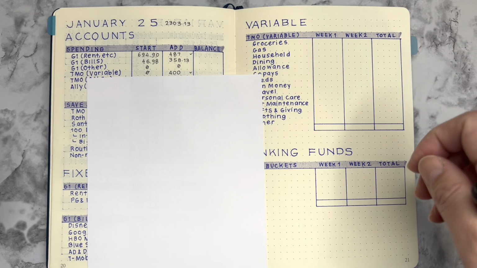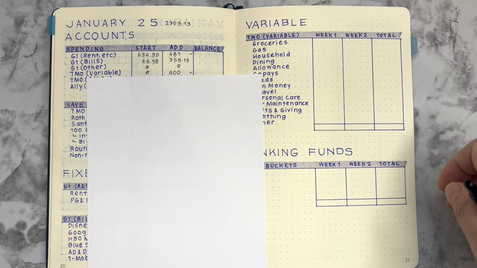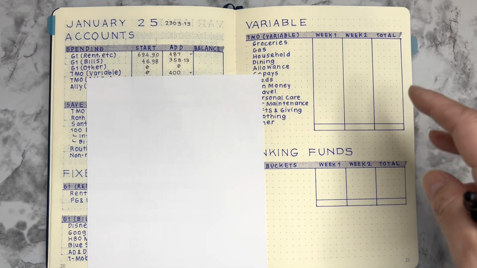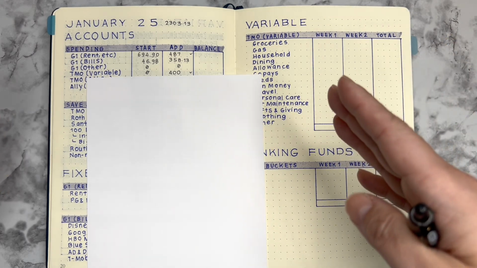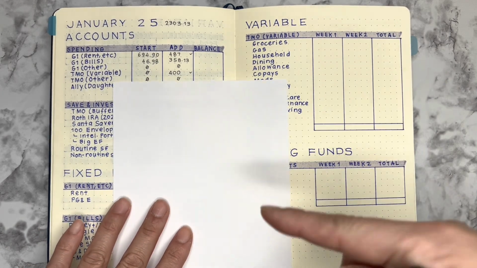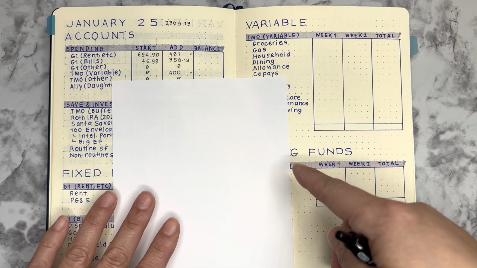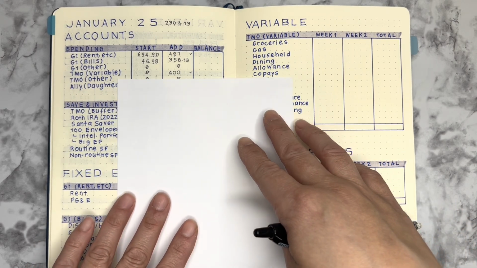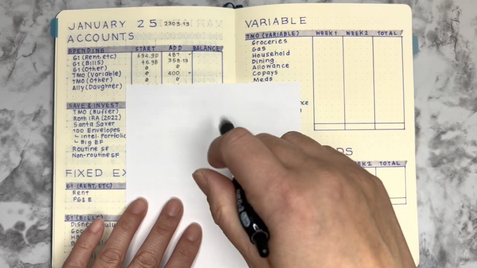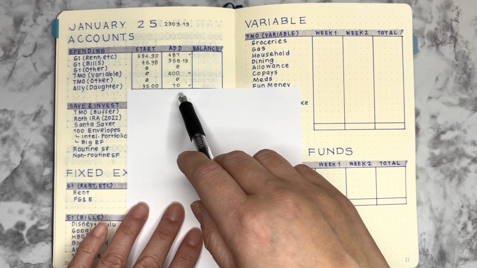I wish I could increase it, but I think if I increase it, that will just encourage me to spend more. So I'm trying to keep it at 400 and see how that works. Last paycheck, I had $11 left, which was cutting it pretty close, but we'll see how it goes this time around. As I said, Timo Other is not being used right now, so that got nothing.